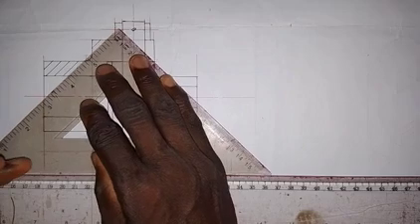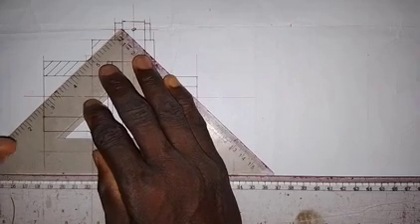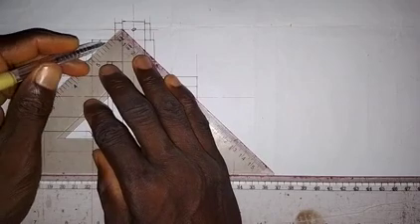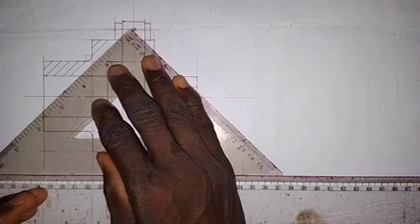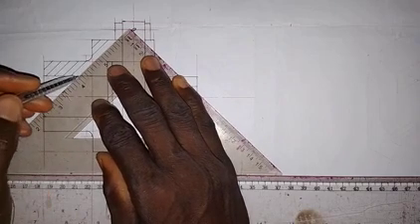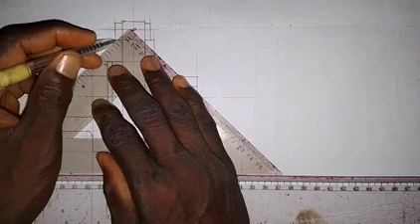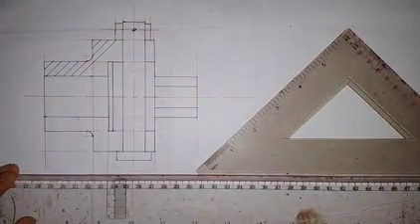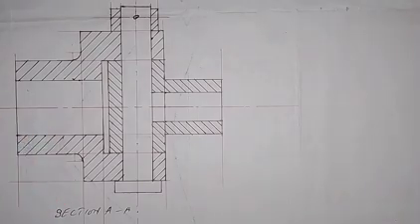Hatching lines are drawn with a thin continuous line, they are equally spaced, and they should be parallel to each other. That's what we need to bear in mind. I'll do that while I pause the video, and when I'm done, you will see the final result. Alright, so this is the final result.